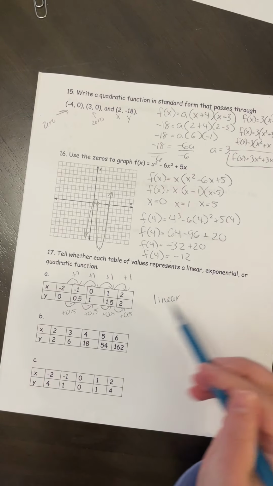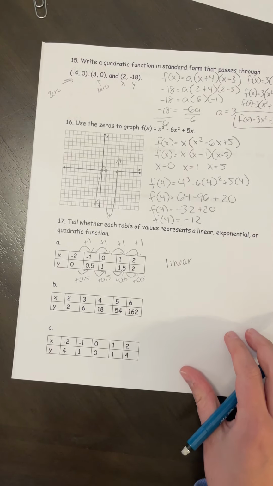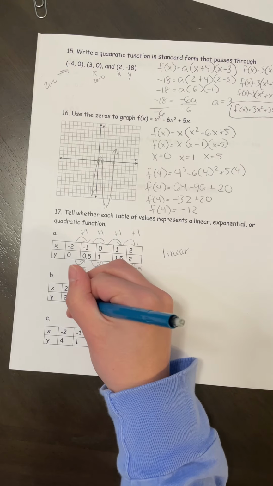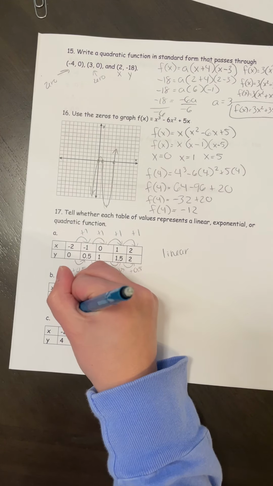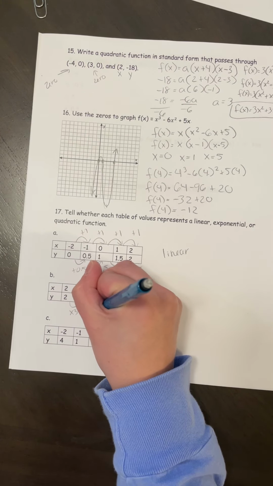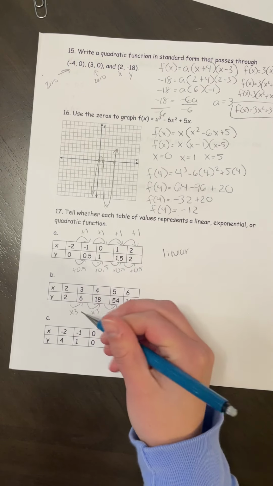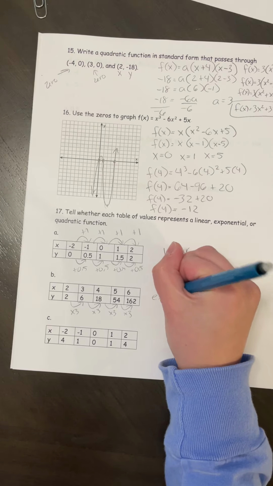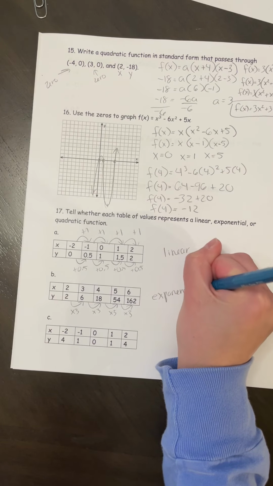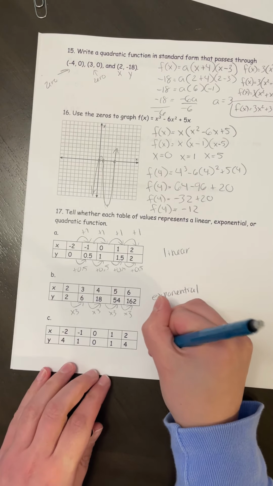Exponential, you're going to see a really large increase and you're going to be multiplying by a common ratio. So I think that's going to be this one, times 3, right? Times 3, times 3. See how it's going like big numbers really fast? That's exponential. Which means this one must be quadratic.